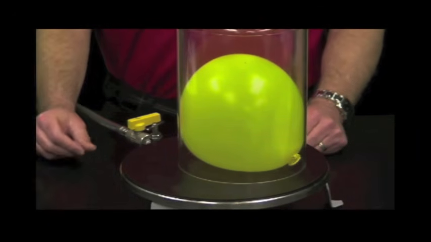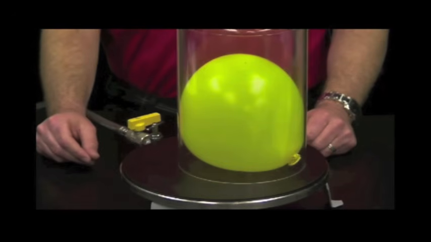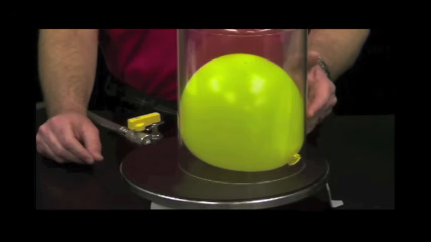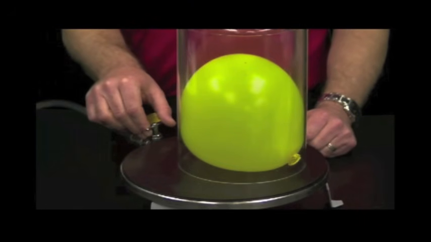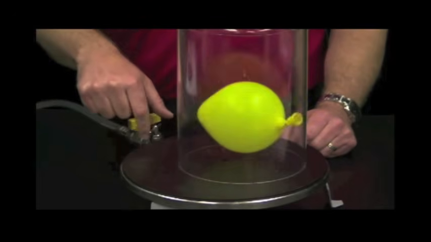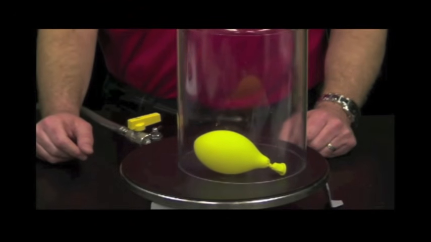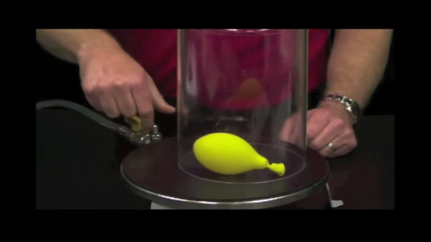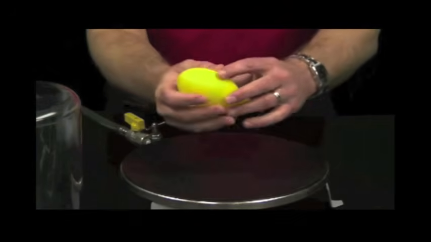So you can see the balloon definitely got bigger, and we think this is probably what might happen to your body somewhat in the vacuum of space. Next, we're going to let the air back inside of the chamber and watch what happens. Here we go. So as we let the air back inside of the chamber, it increased the pressure and the balloon went back to normal.